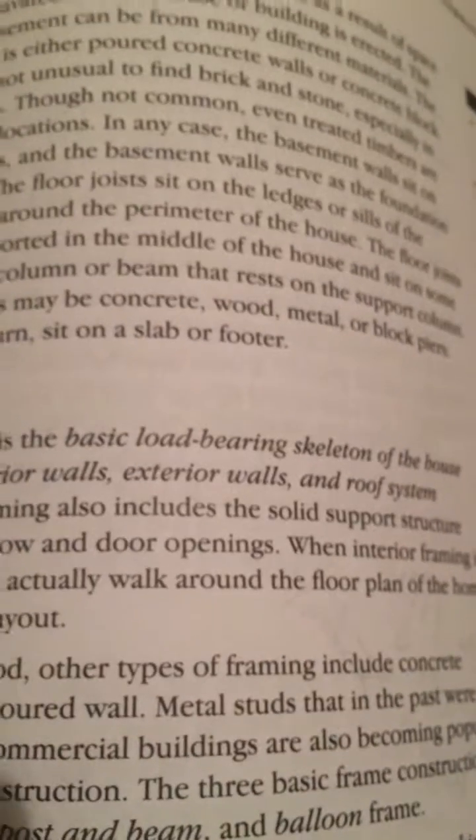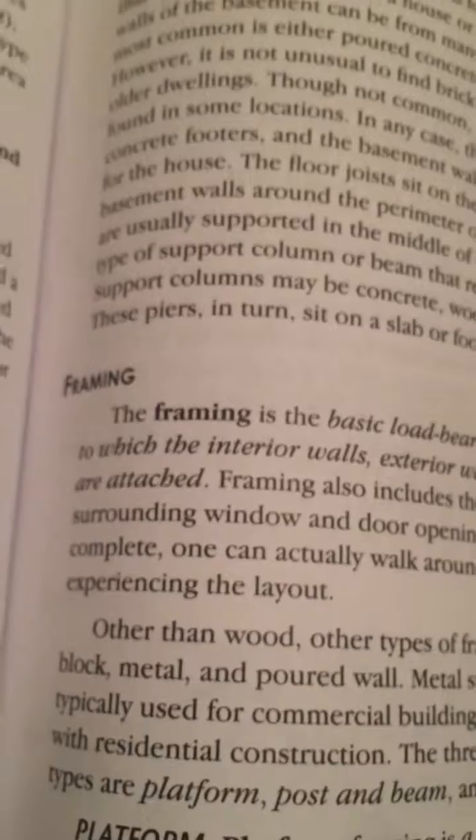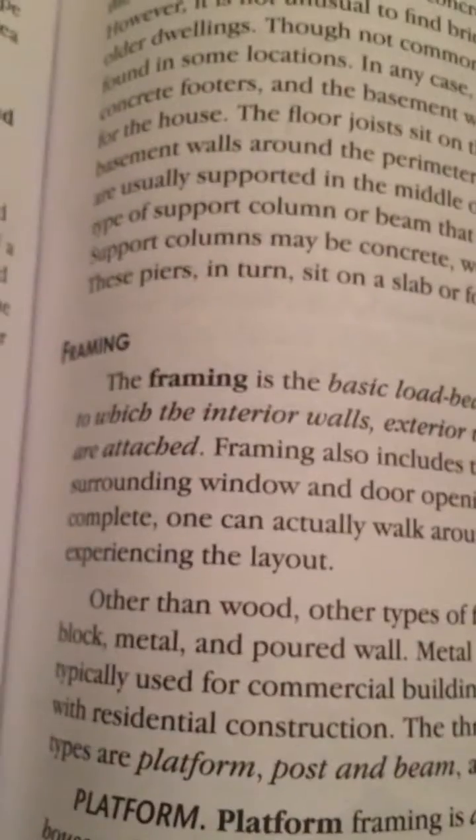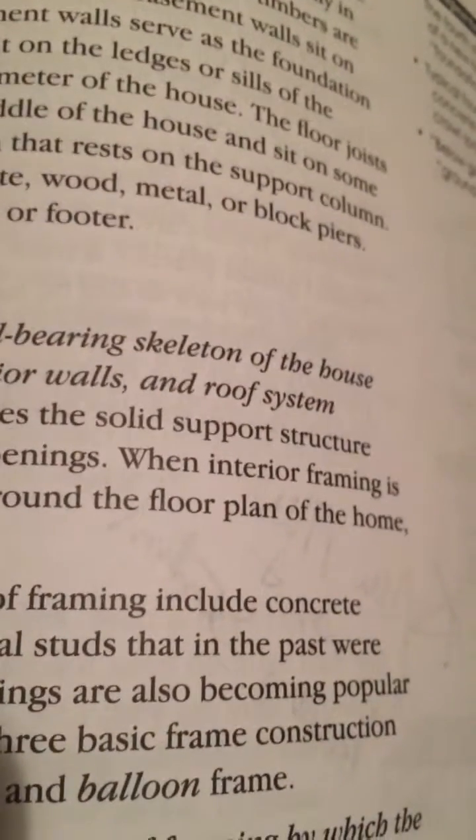Framing. The framing is the basic load-bearing skeleton of the house to which the interior walls, exterior walls, and roof system are attached. Framing also includes the solid support structure surrounding window and door openings. When interior framing is complete, one can actually walk around the floor plan of the home, experiencing the layout.